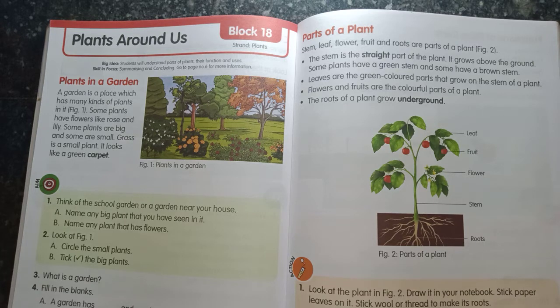Yes, so you know which is the smallest plant? Have you seen grass, children? Yes, it will just look like a green carpet, okay? Grass is a very small plant, and look, they have told it looks like a green carpet. It just looks like a green mat that has been spread all over the ground.